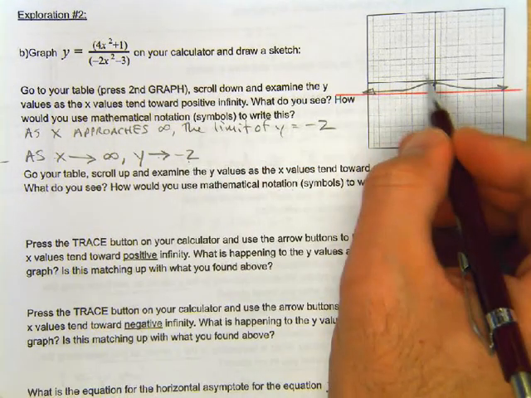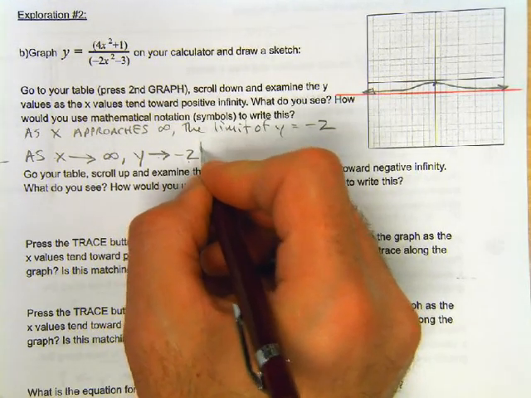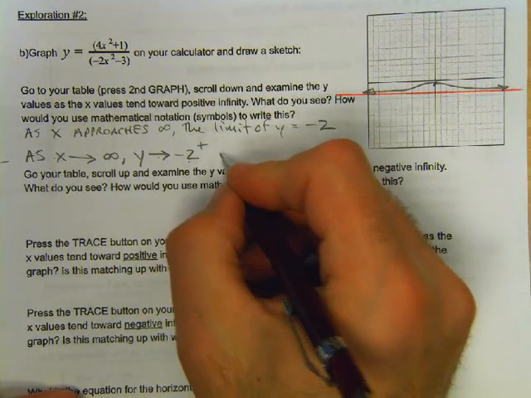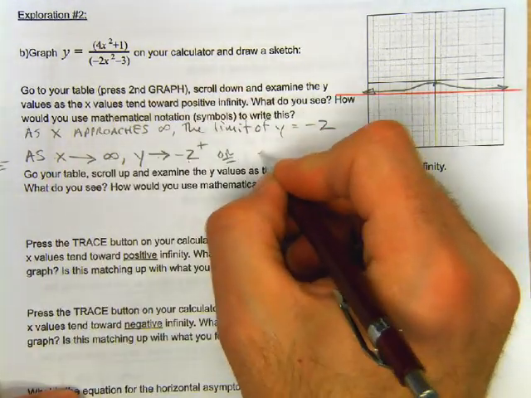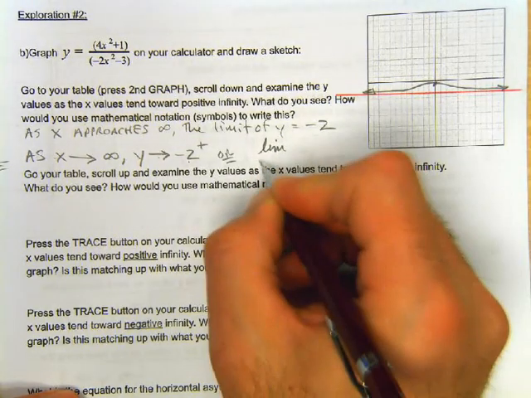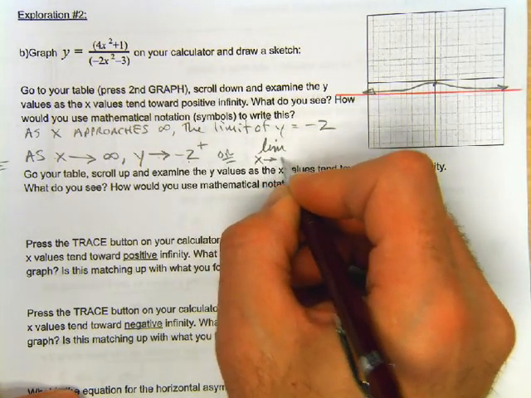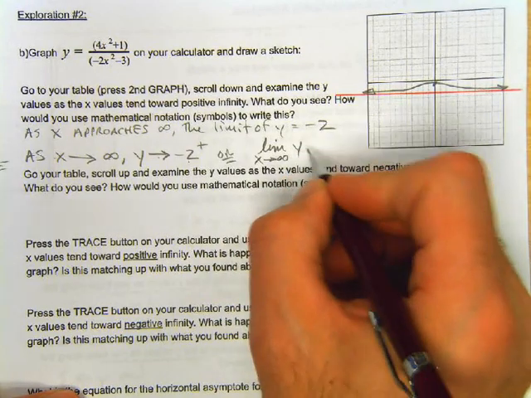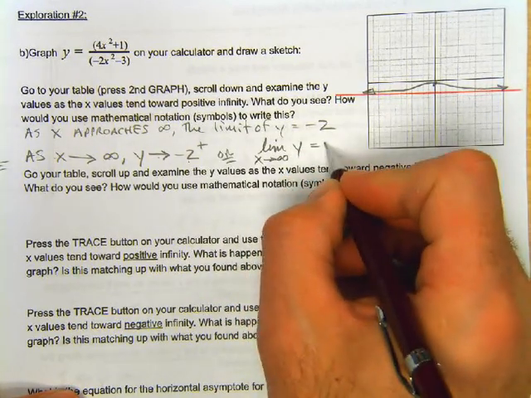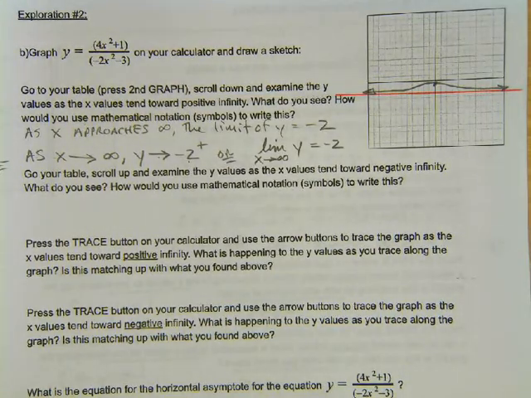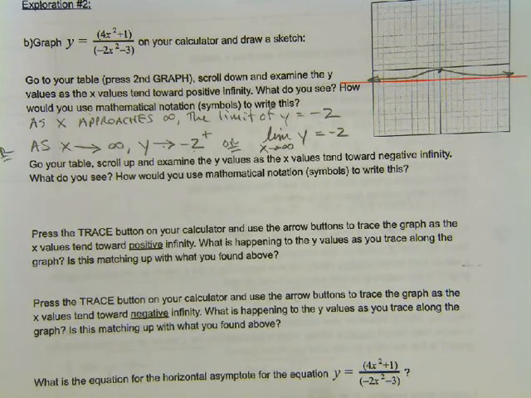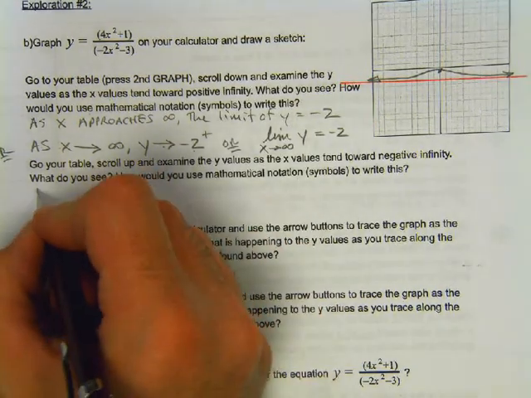Is it coming from the top or the bottom? It's coming from the top, so it would be plus, like that. Or we could say the limit as x goes to infinity of the function y equals negative 2. Those are all ways to describe that horizontal asymptote.